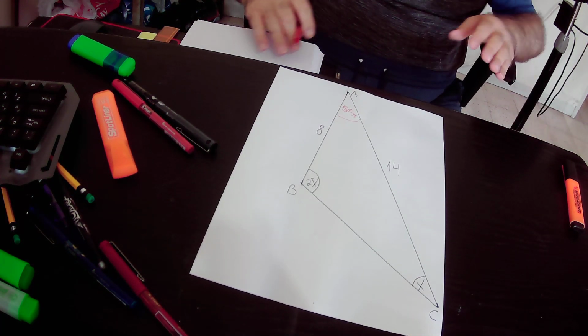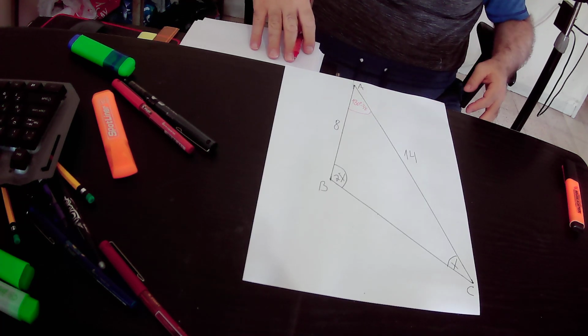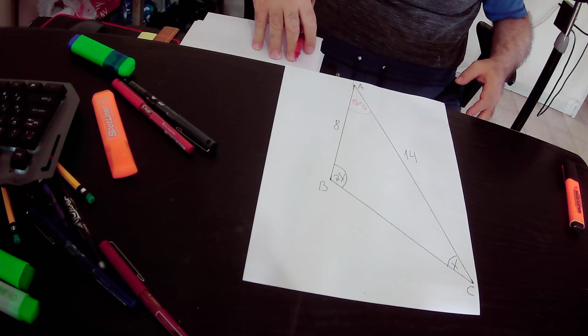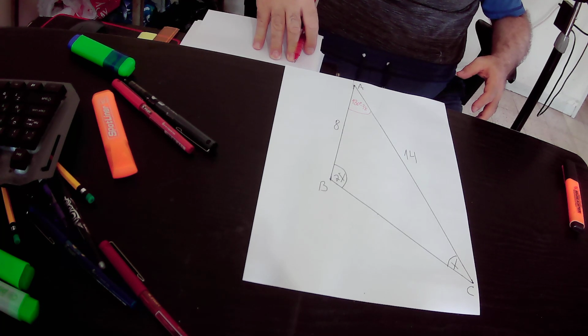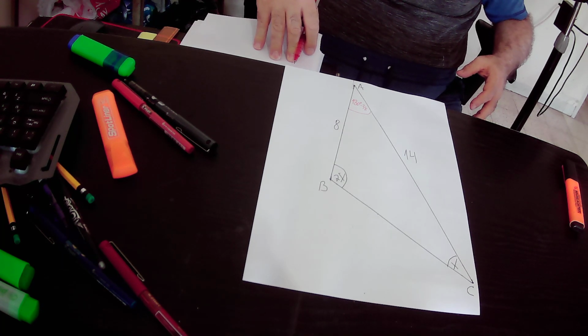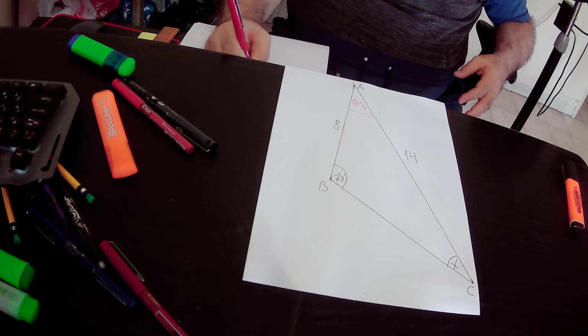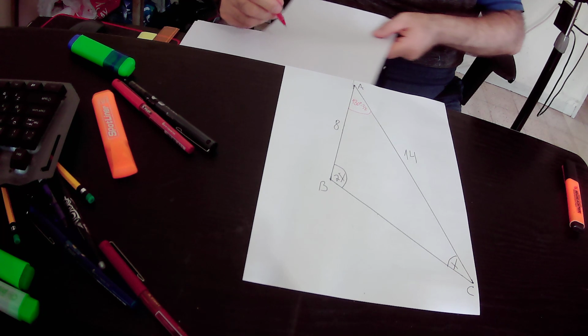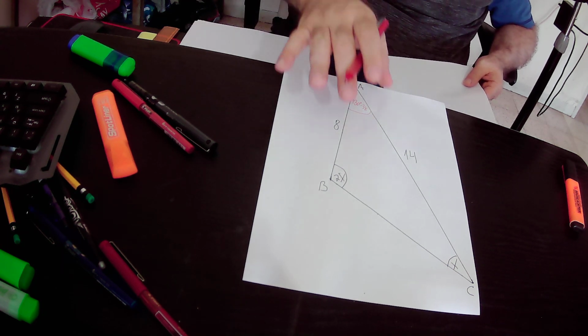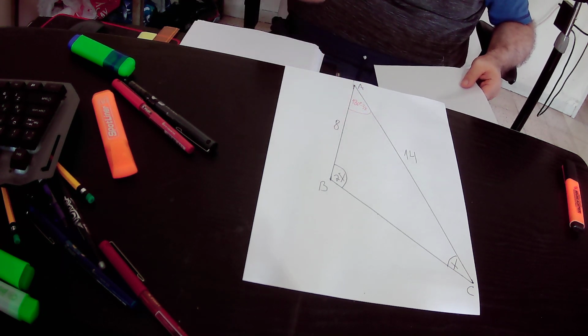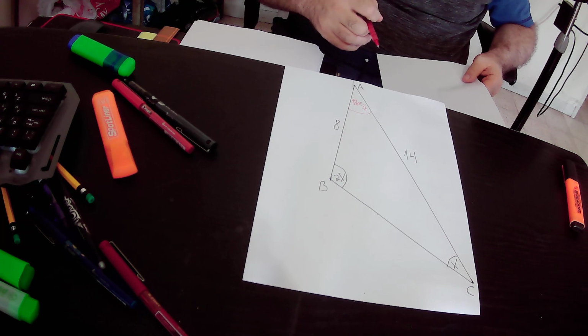So in the next step, I will present to you a new formula to find the area of any triangle. That will be rule number 4, and we will calculate the area of our triangle according to the new formula.